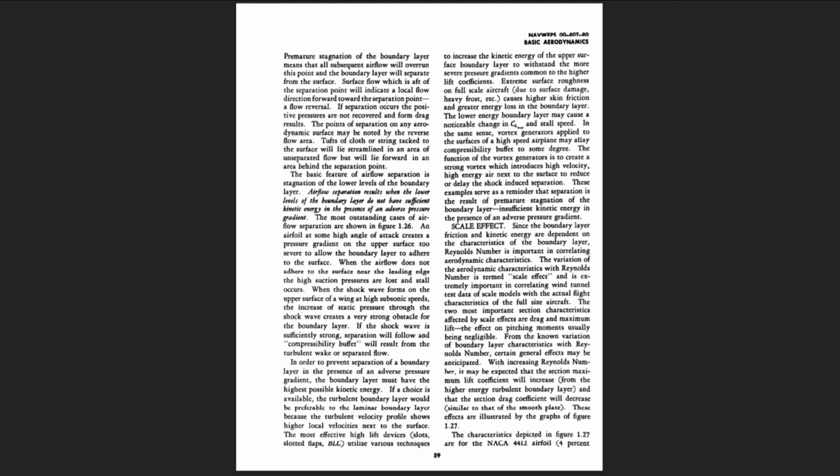The variation of the aerodynamic characteristics with Reynolds number is termed a scale effect, and is extremely important in correlating wind tunnel test data of scale models with the actual flight characteristics of the full-size aircraft. The two most important section characteristics affected by scale effects are drag and maximum lift, the effect on pitching moments usually being negligible. From the known variation of boundary layer characteristics with Reynolds number, certain general effects may be anticipated.